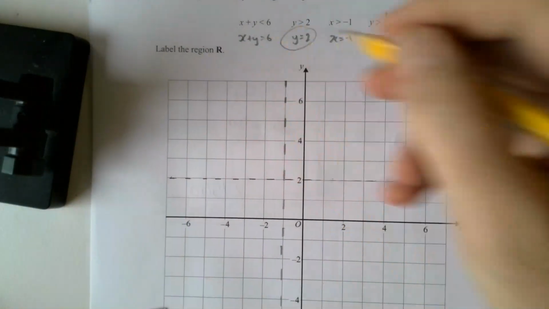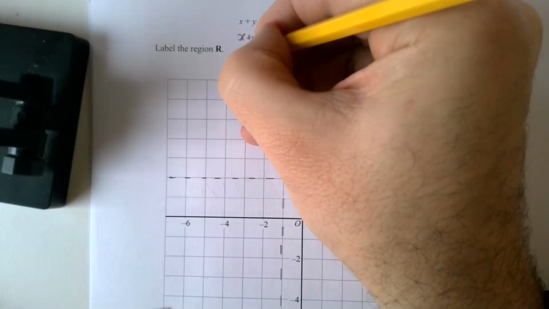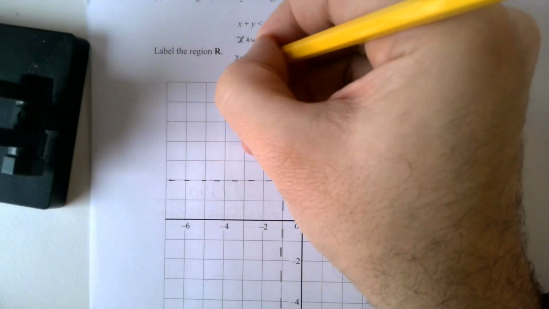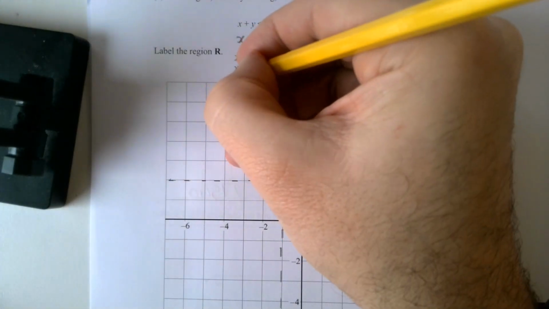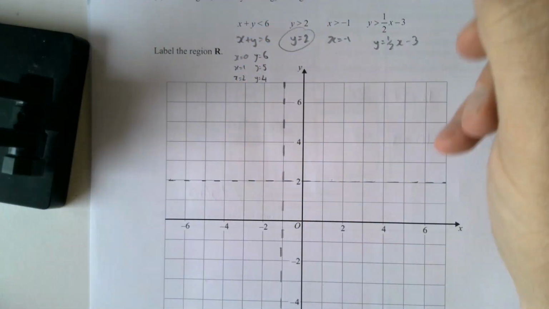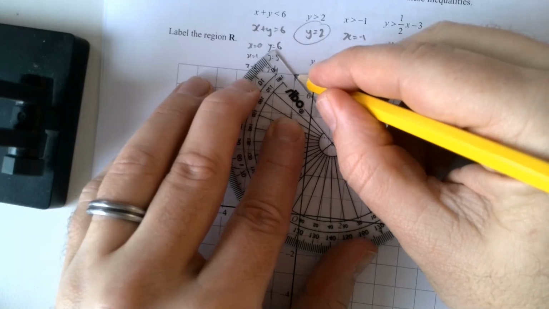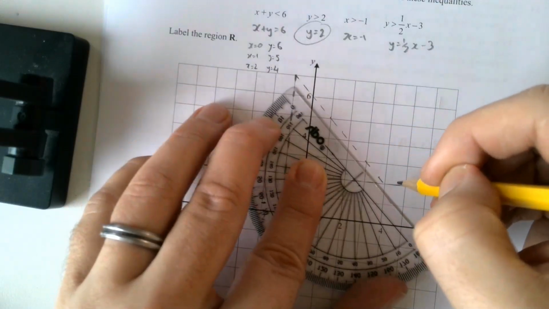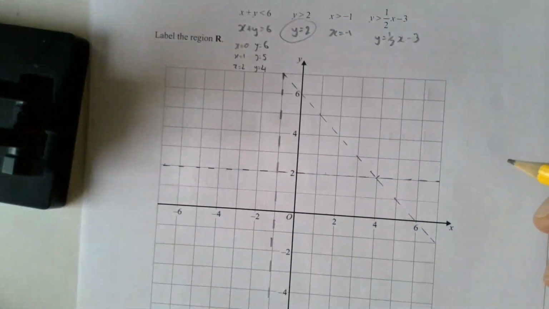I'm going to draw x plus y equals 6. If I've got x plus y, I'm just going to pick some numbers. If x equals 0, what number added to 0 gets me to 6? 6. If x equals 1, y must equal 5, because 1 plus something gets me to 6. If x equals 2, then 2 plus 4 gives me 6. So I know that it's everything along this line. I'm just going to draw that. Should really have a ruler, but grab the nearest thing.